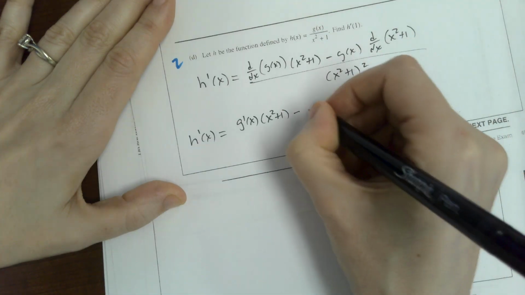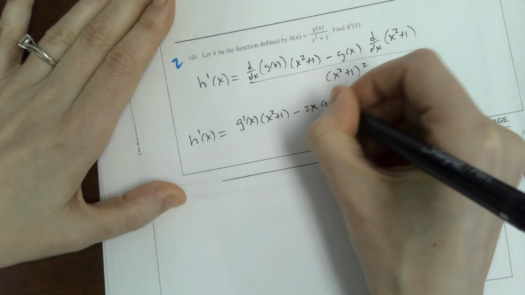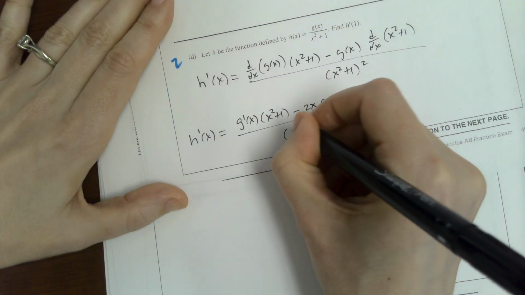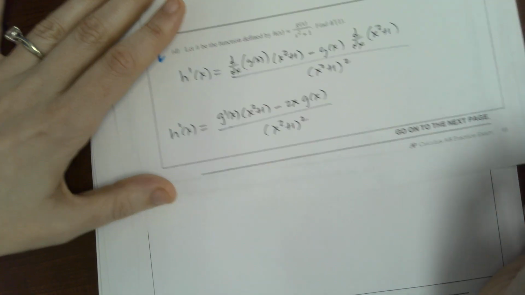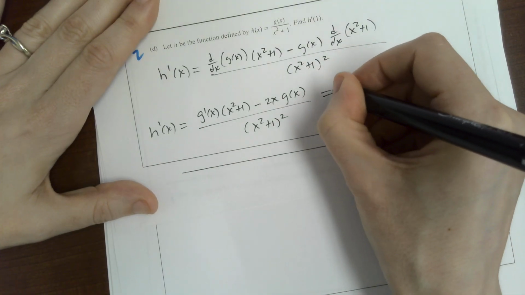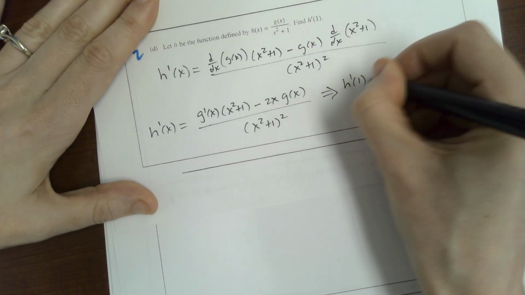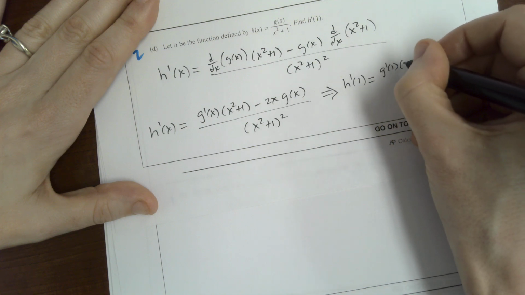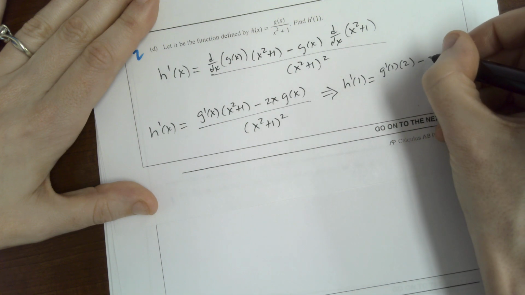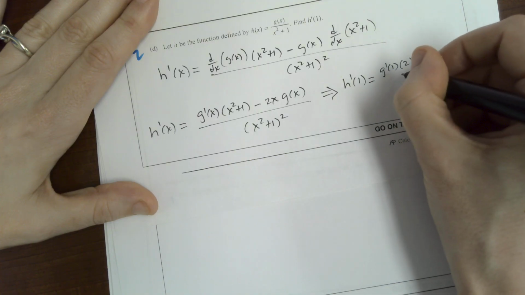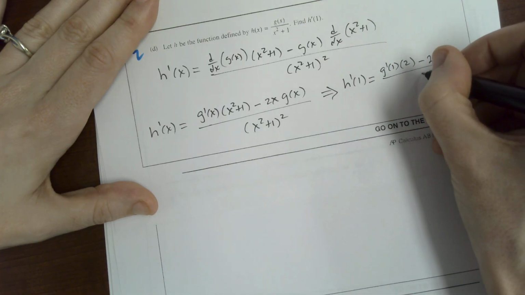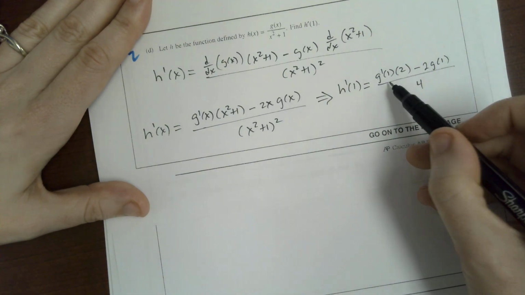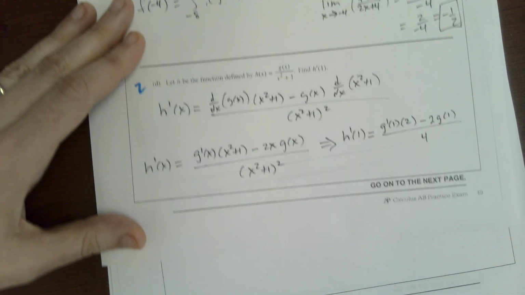The derivative of this is 2x, so I just wanted to put that in front. Now I'll plug 1 in. And then this is 2, and this is 2 squared on the bottom, so that's 4. Now I just need g of 1 and g prime of 1.